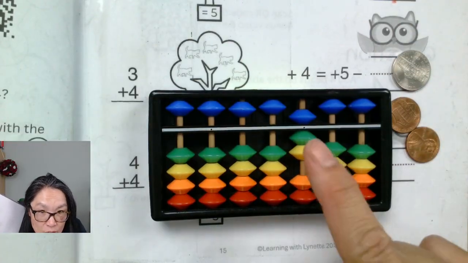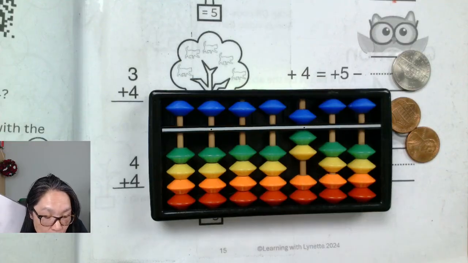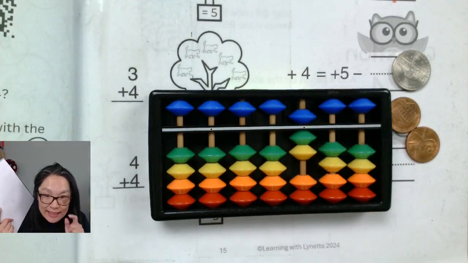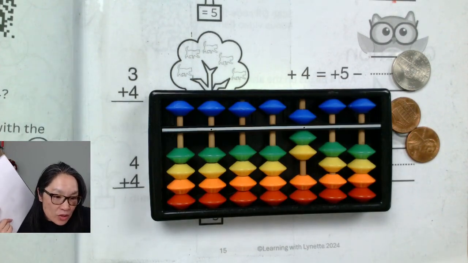So what we're doing is we're looking at it and we're seeing how to do it, we're adding and subtracting. Understanding the basics, right? Because now this goes further.